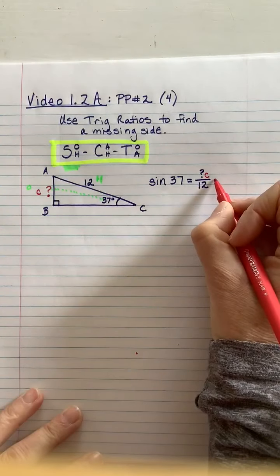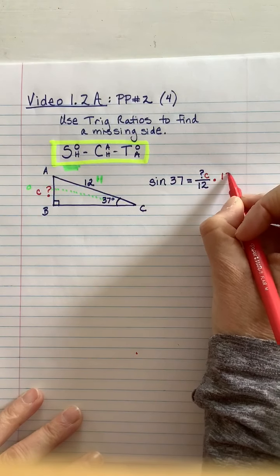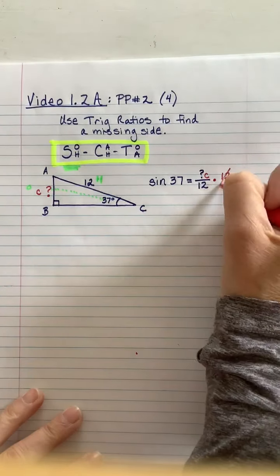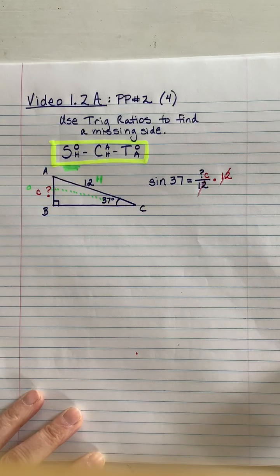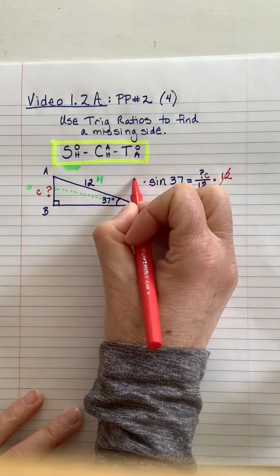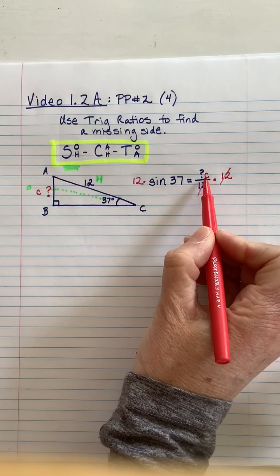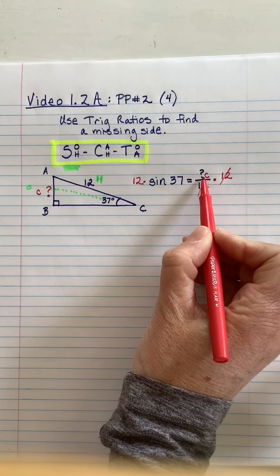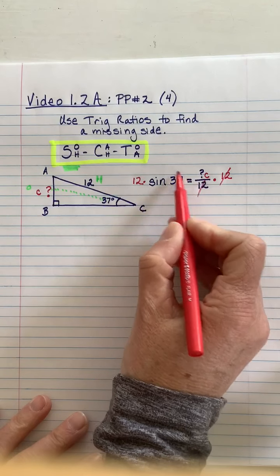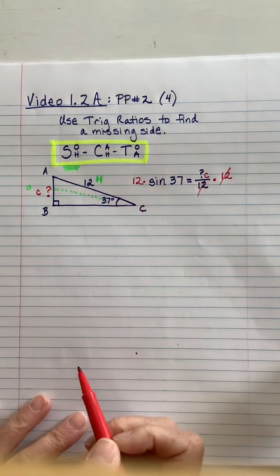Perfect. Multiply by 12. So I'm going to multiply by 12, which undoes the division. That means I have to multiply by 12 on this side as well. Okay, so now I know that side C, the question mark, is going to be equal to 12 times the sine of 37.